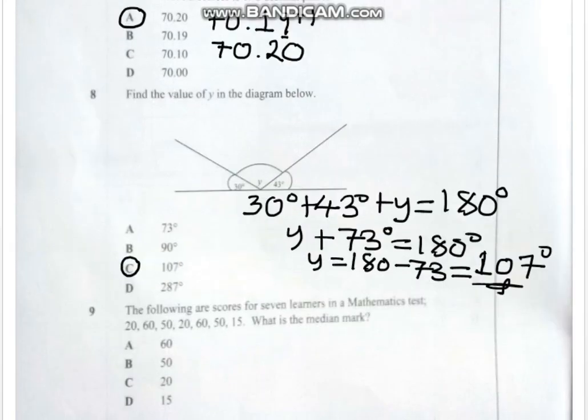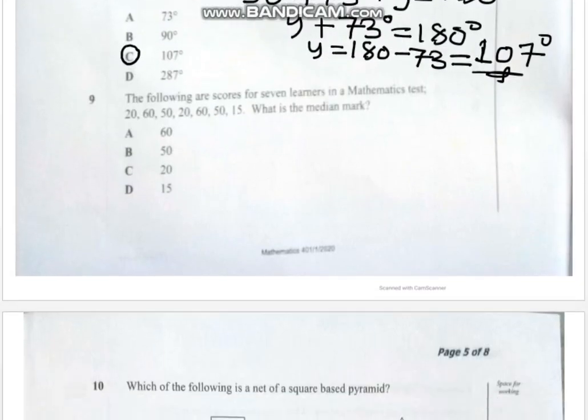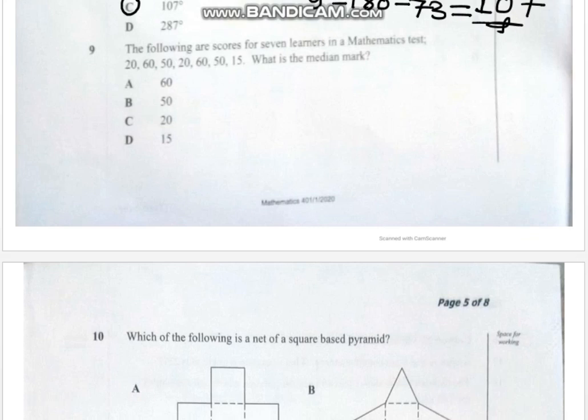Going to question 9. Question 9 reads, the following are scores for 7 learners in a mathematics test: 20, 60, 50, 20, 60, 50, 15. What is the median mark? So to get the median mark, we have to arrange the numbers in ascending order or descending order.